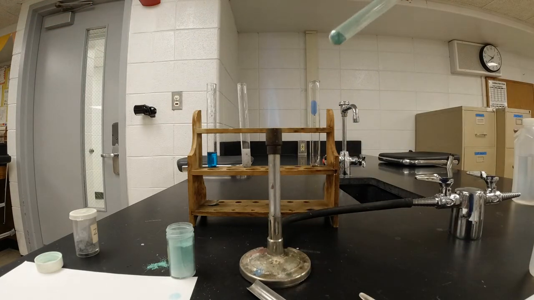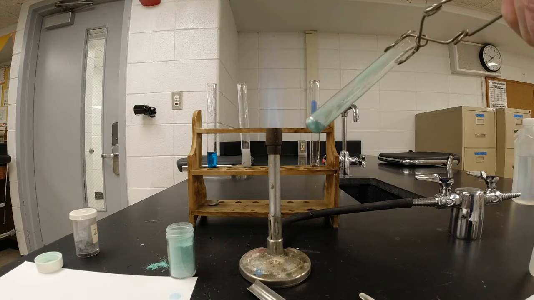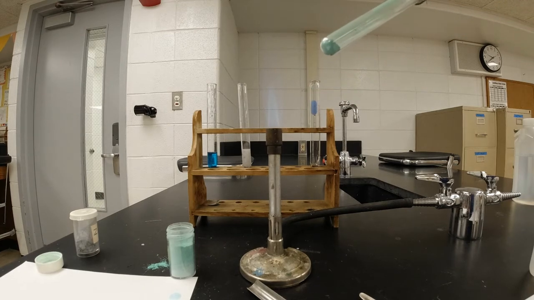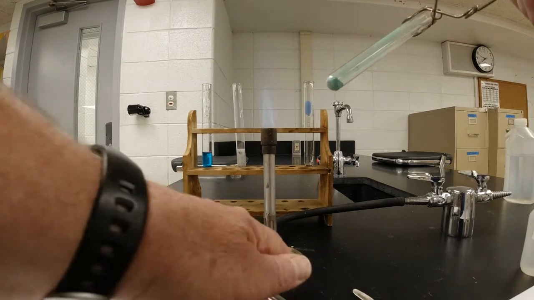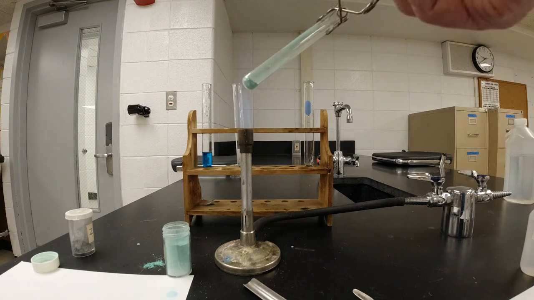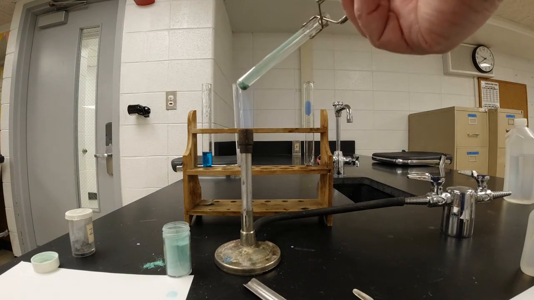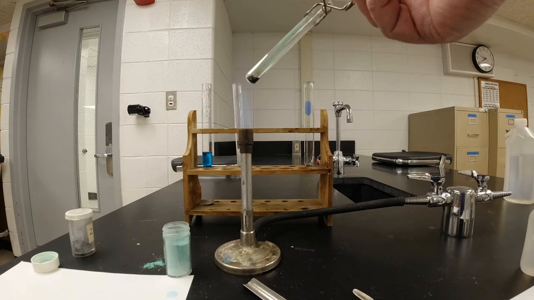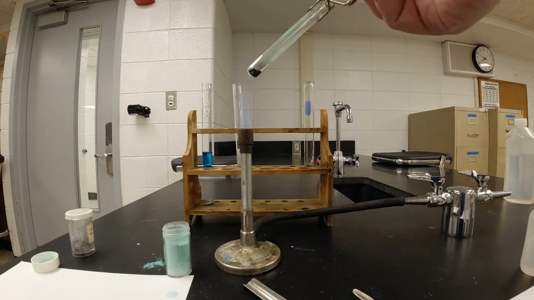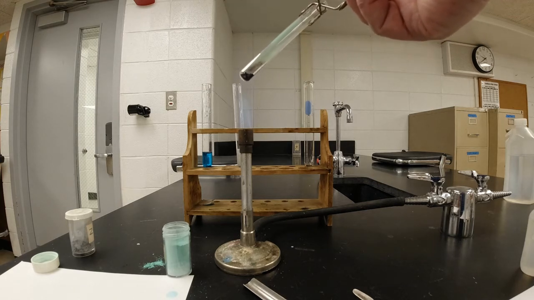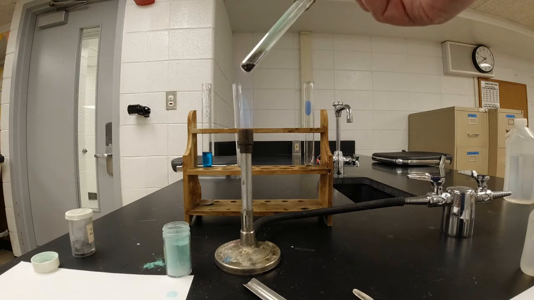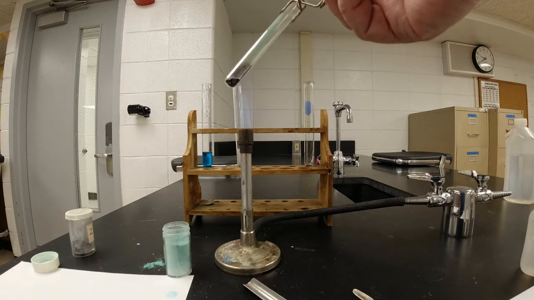I'm going to make sure that the neck of the test tube is pointing away from anybody who would be at my table. Since I'm here by myself, that's not so hard. And I'm going to heat it. And it's turning a dark color. Matter of fact, it's kind of turning black.